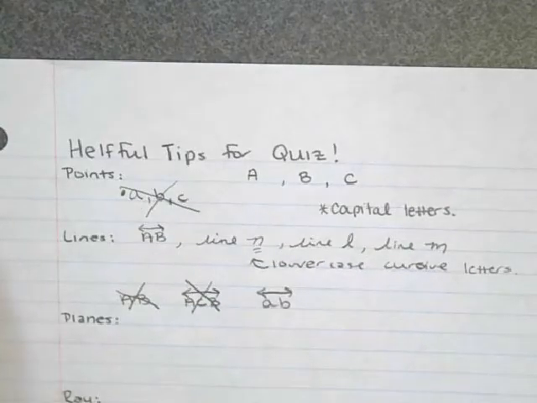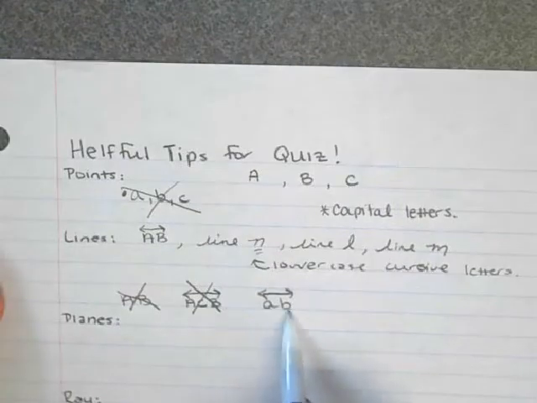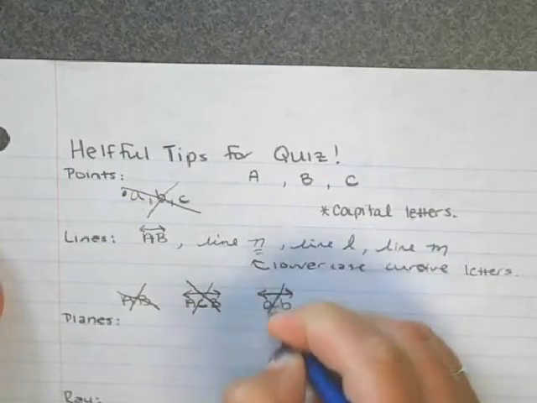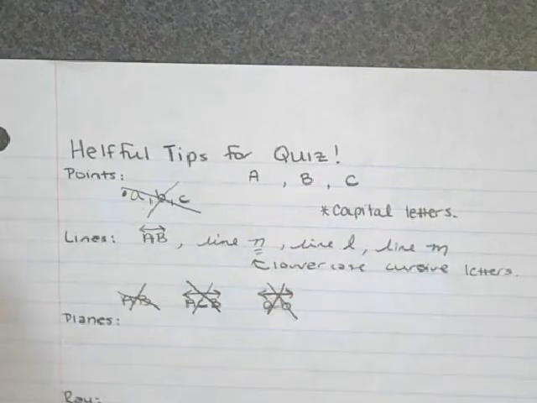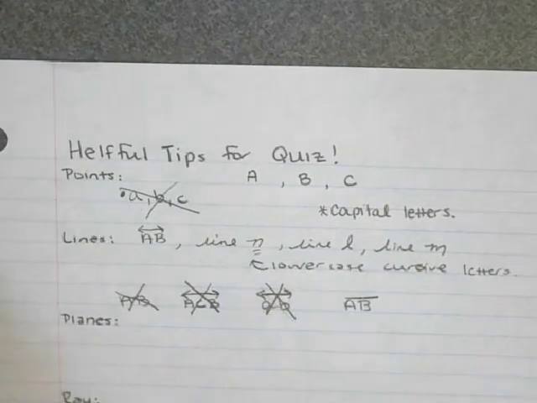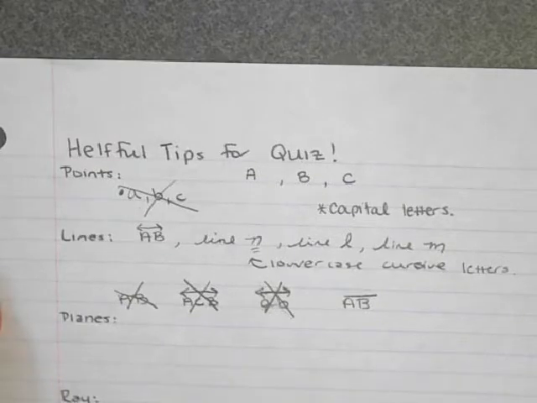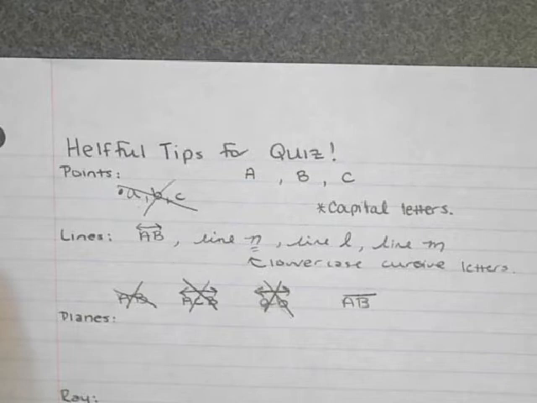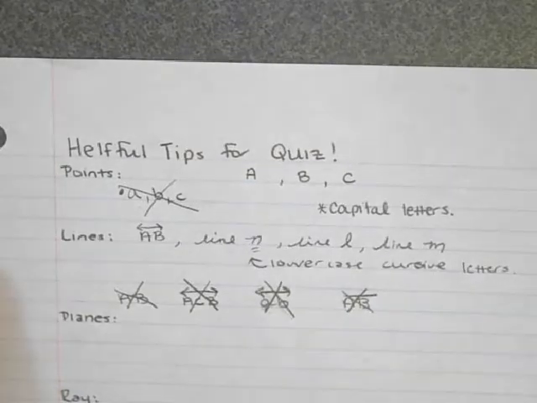That doesn't work because you use lowercase letters here, and those are not representing points, so that's not going to work. Are you with me? Okay. Some people write it like this, and what's wrong with that? Yeah, why is that not a line, though? What is that? That is a segment, which is only part of a line. Okay?